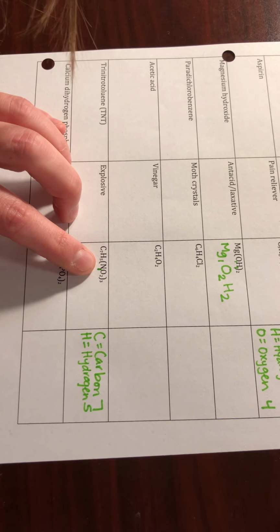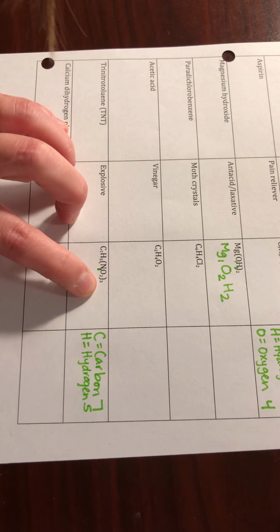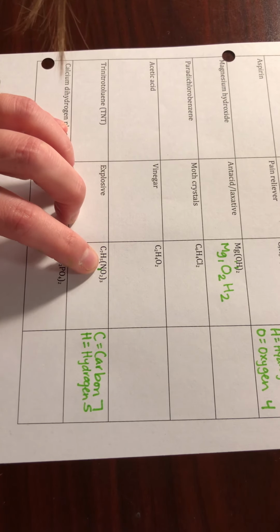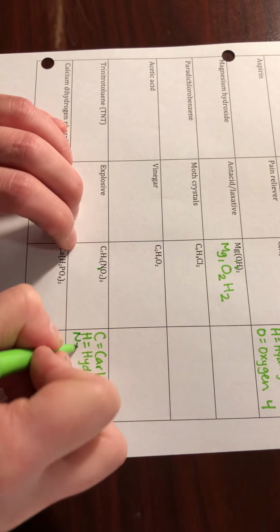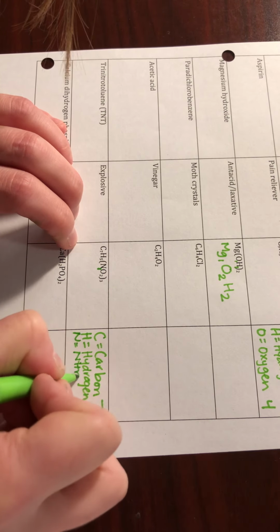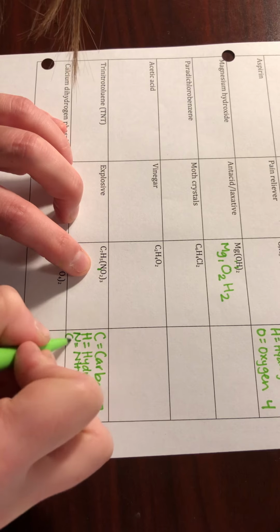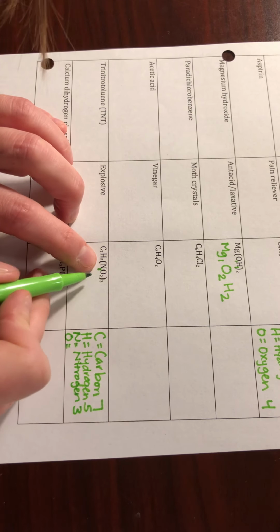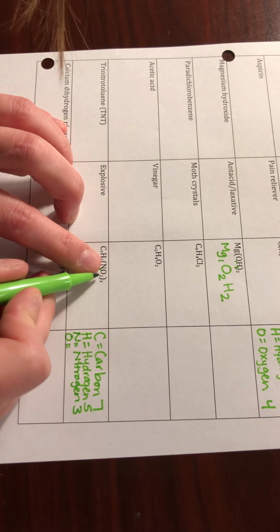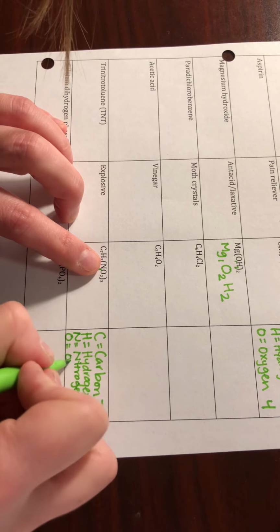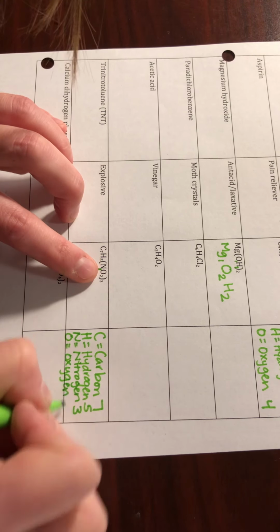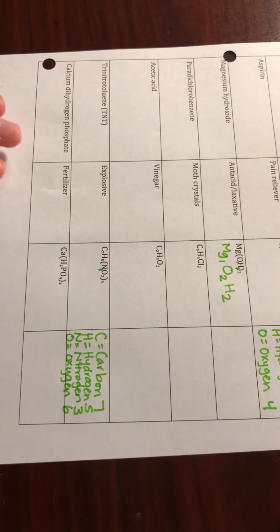But I have to multiply everything by the subscript on the outside of the parentheses. So N is 1 times 3. N is 3. O, now we have 2 inside the parentheses, so we have to take 2 times 3. So it's 6. Oxygen, 6.